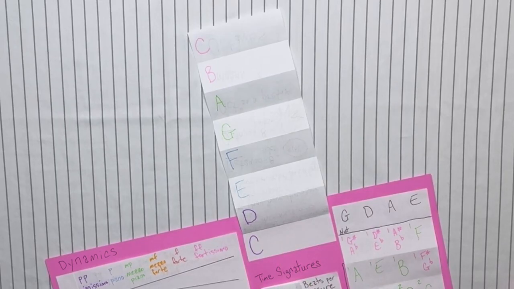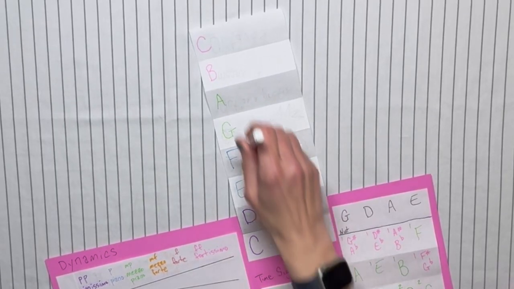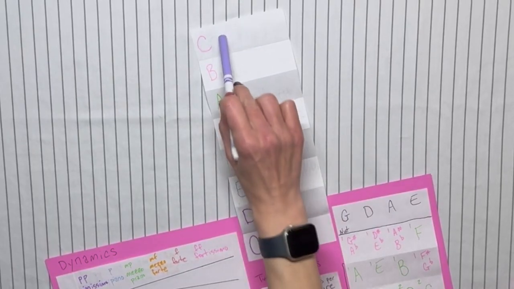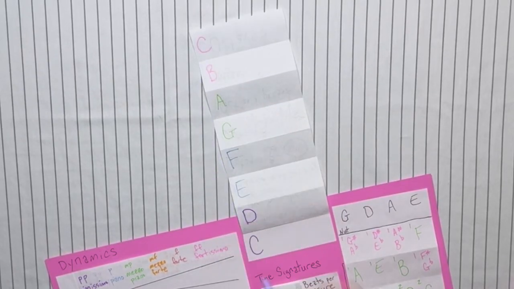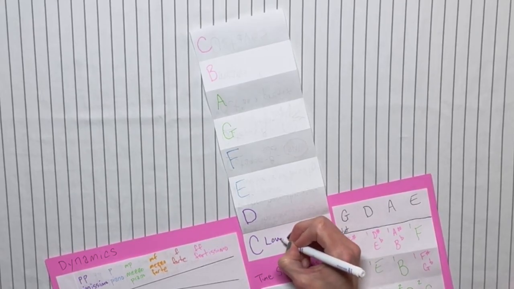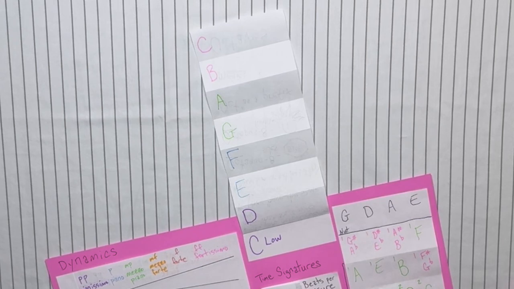Okay. So now you've heard all of those notes. So this is an octave. If you were playing this scale, this would be called a 1 octave scale because it goes from a C to a C. Let's label this one low. And this one high.